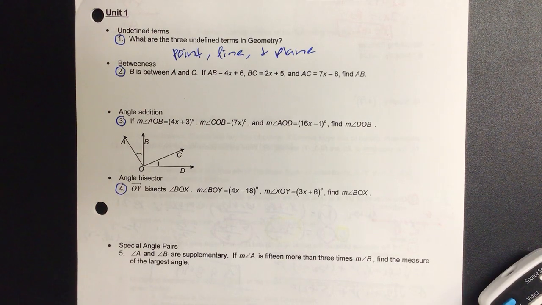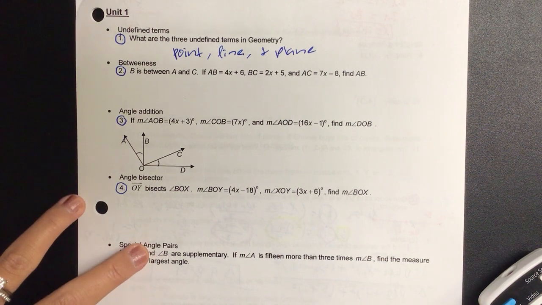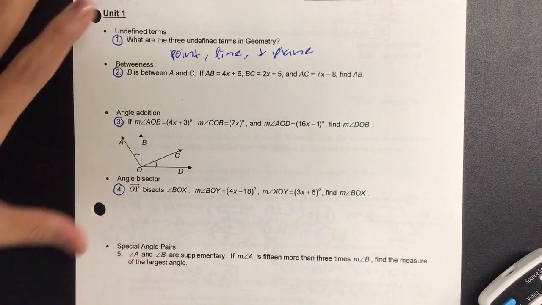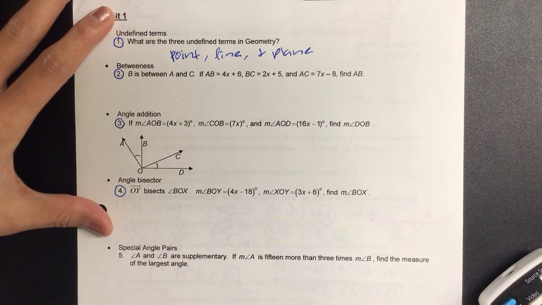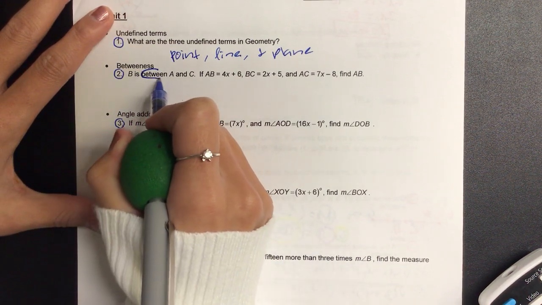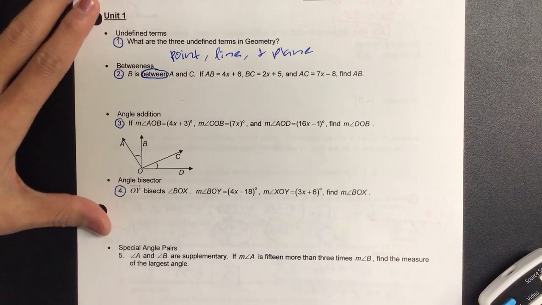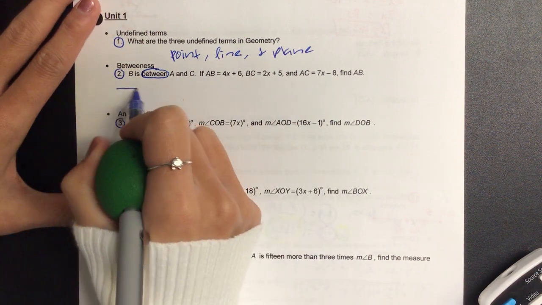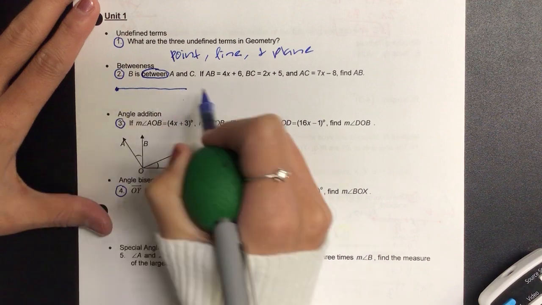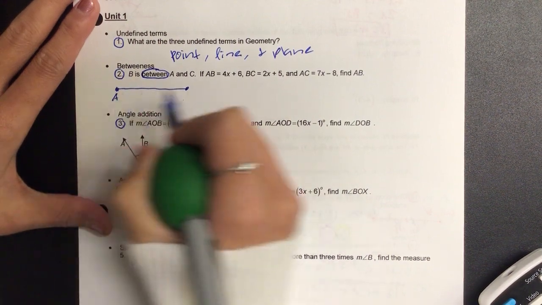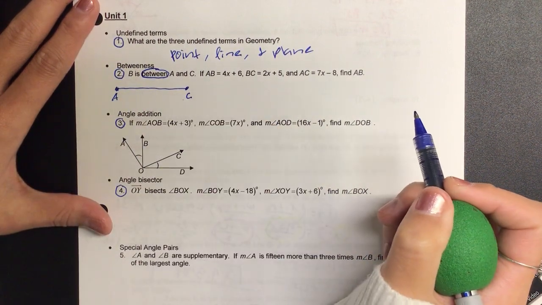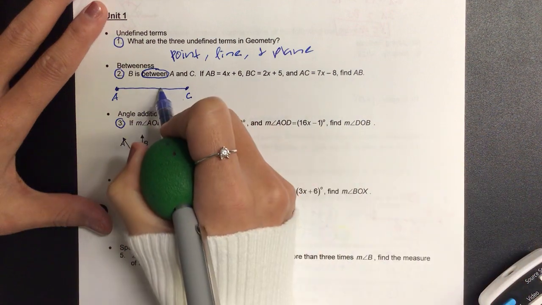Okay, for number 2. Chapman, let's read. B is between A and C. If AB equals 4x plus 6, BC equals 2x plus 5, and AC equals 7x minus 8, find AB. So when something is between, can I assume it's exactly in the middle? No. Now figure is never drawn to scale. So it says B is between AC, so I know my AC is my endpoints. So B can be closer to A, closer to C, doesn't matter. I feel like closer to C.